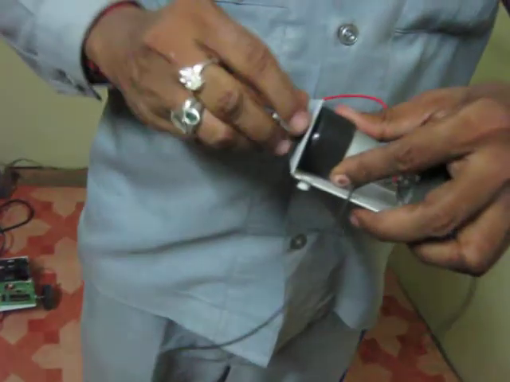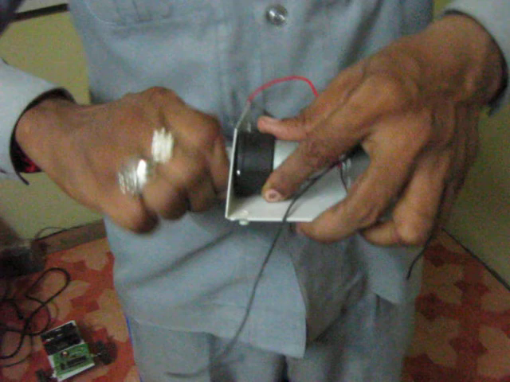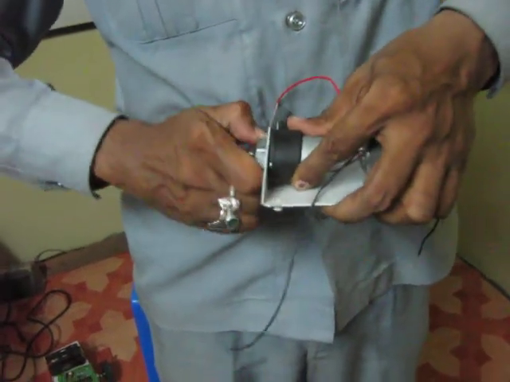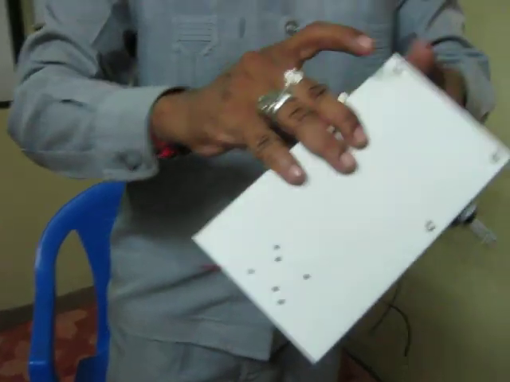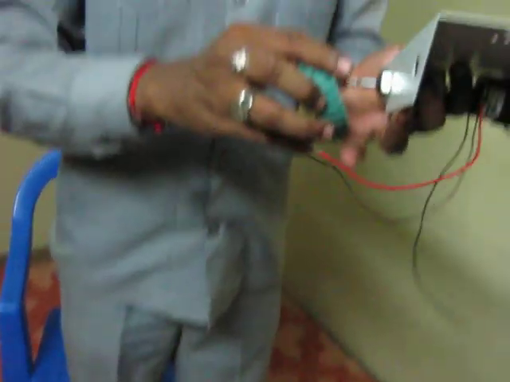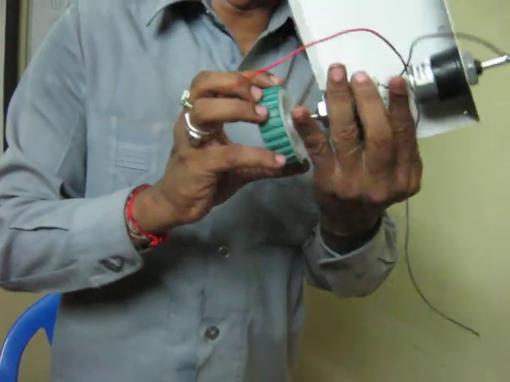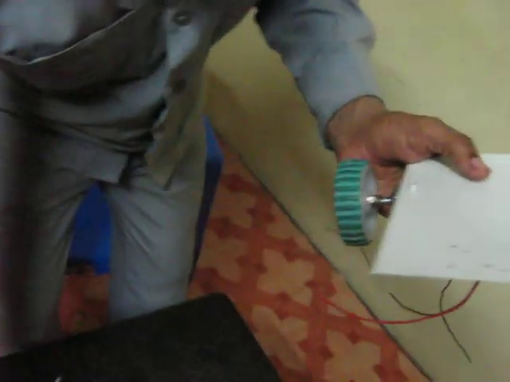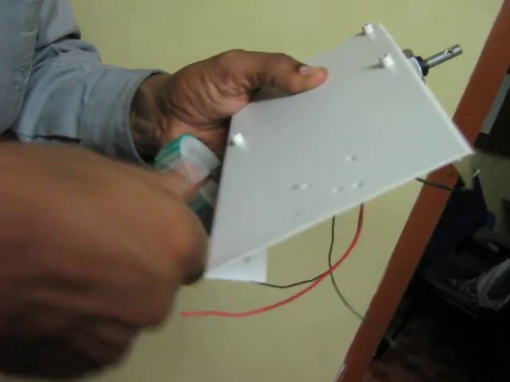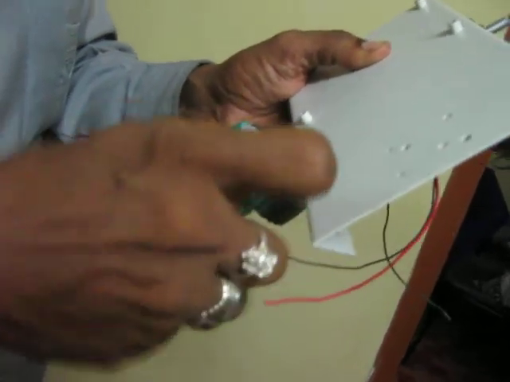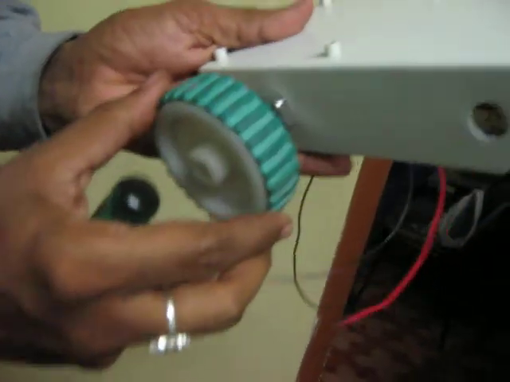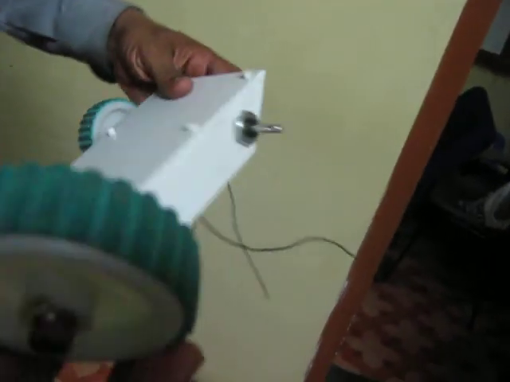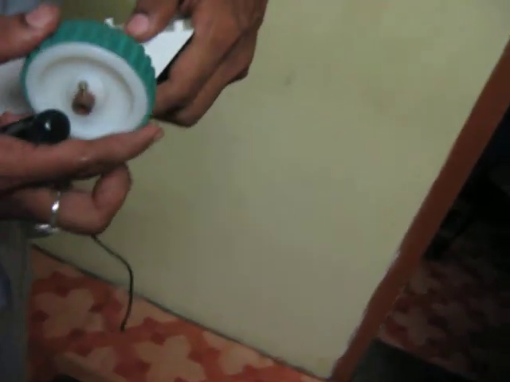So your DC motors are fixed. Two motors are fixed. This motor can tow a load with 300 milliamps current. Then take another wheel. Fix the wheel properly. In this wheel, the screws are there. Tighten the screws. So the wheel is fixed. Take another wheel. This is another wheel. Fix it on the other end.